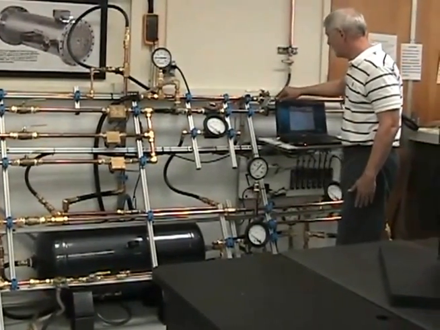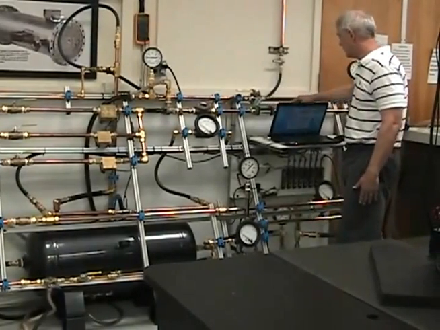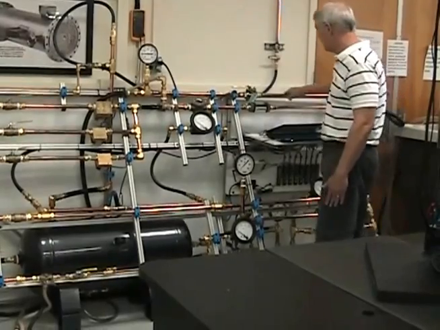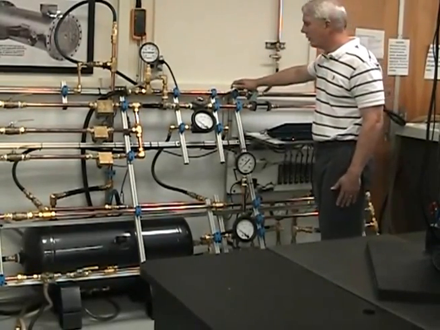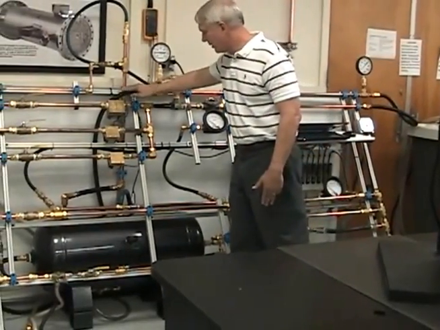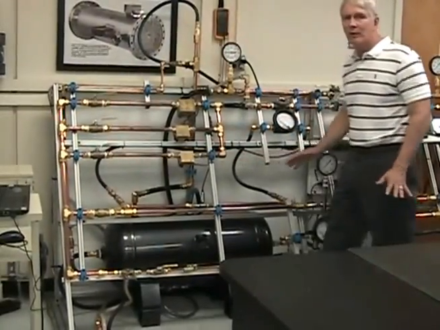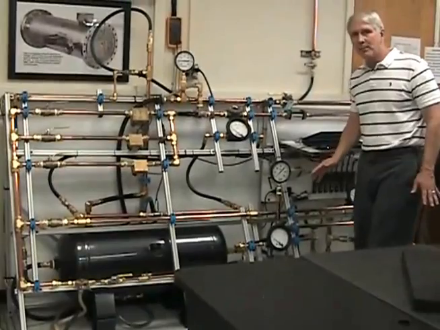And then it comes through, we have an analog gauge here for the flow meter. It goes through this pipe, comes around, and then goes up here. It hits the control valve, comes back over here, and then it goes back into the tank over here. So that's the path of the water for the large pipe.